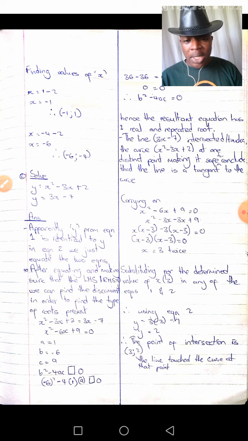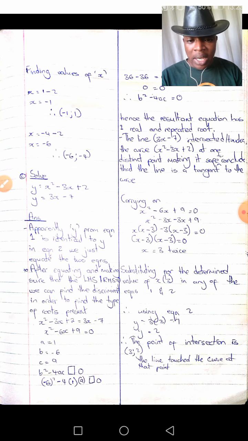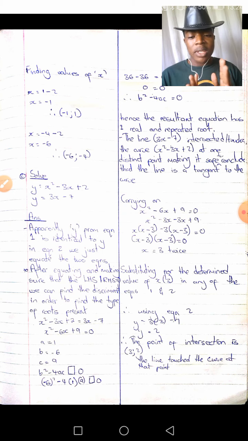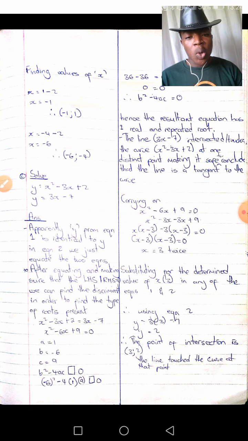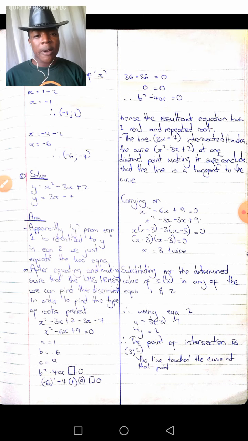So after equating, making sure that the left hand side and the right hand side are equated, we can find the discriminant in order to find the type of roots present in these two y's combined together. So if we've got x squared minus 6x plus 9, you can calculate the discriminant, b squared minus 4ac. Your answer, I believe, you get something that is 0.